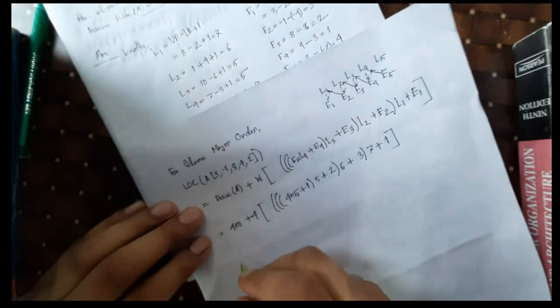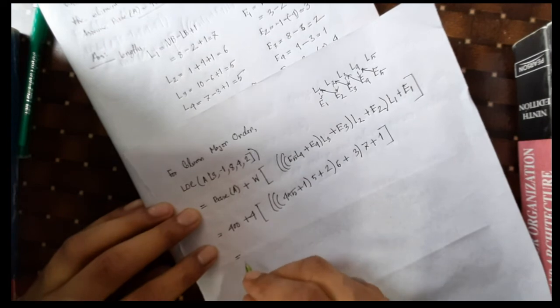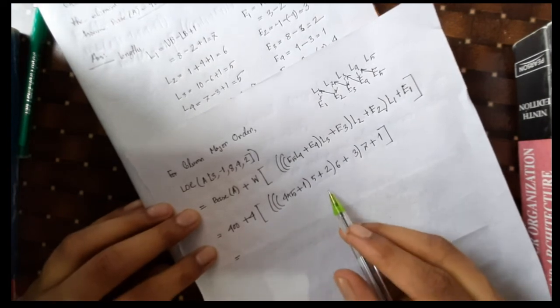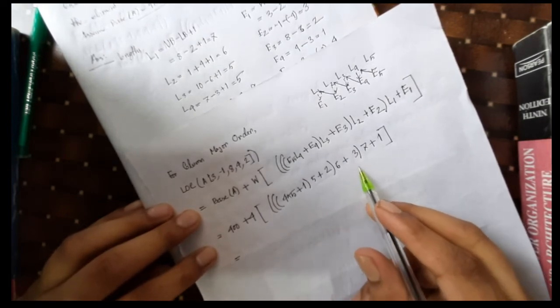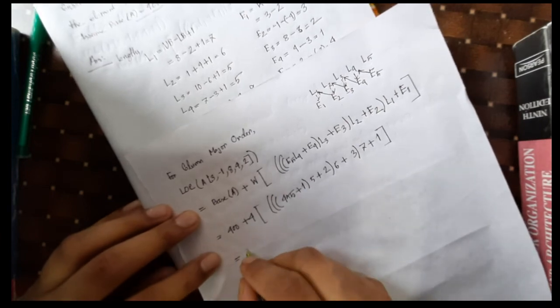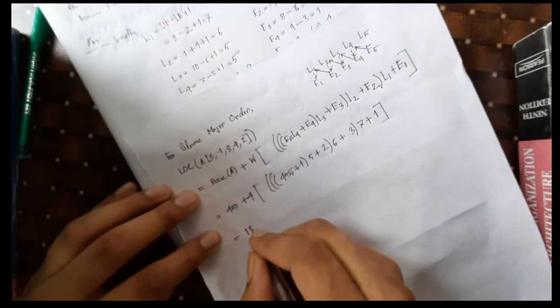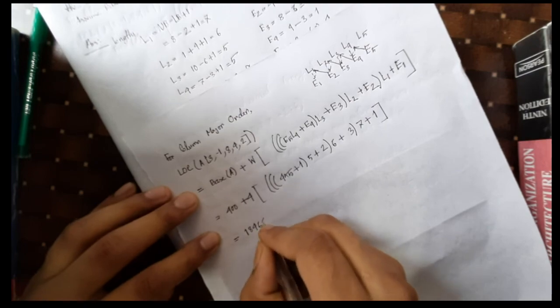Okay, now if we calculate, we will get 18464.